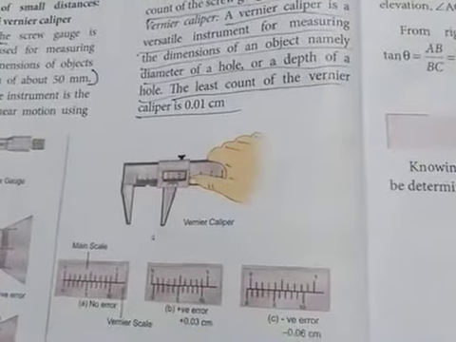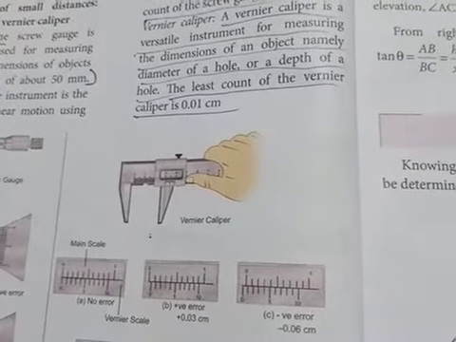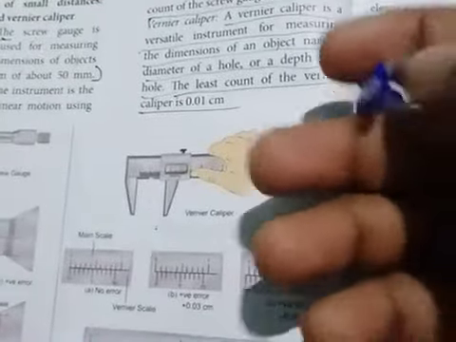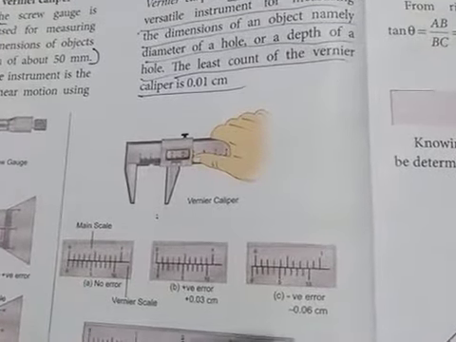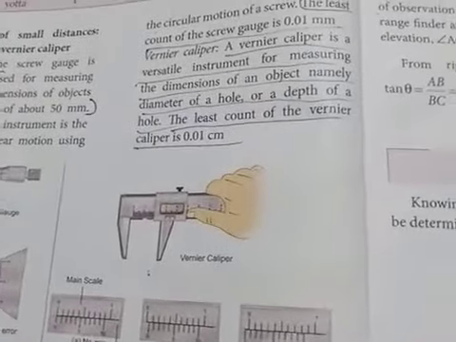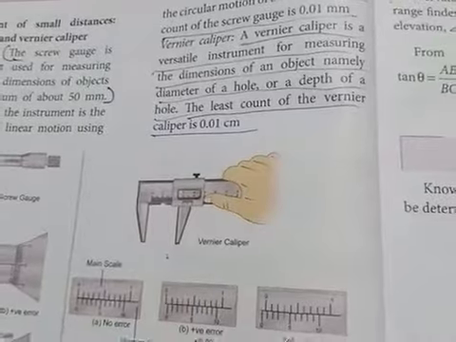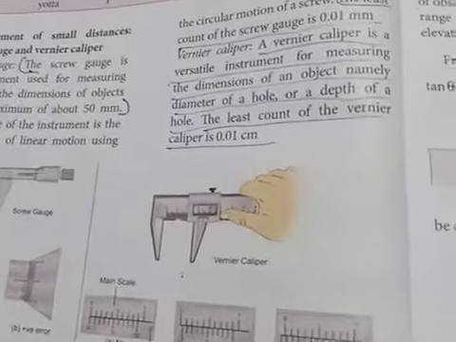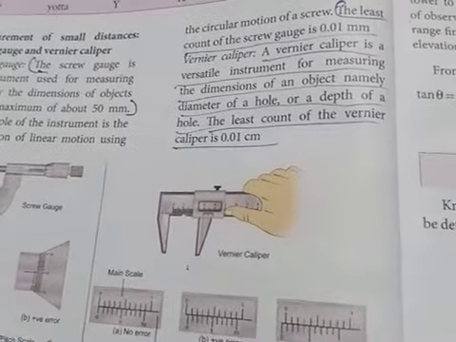Behind the Vernier caliper you can see a small needle-like pointer, which we use to measure the depth of the hole. Its least count, the smallest measurement from this instrument, is 0.01 centimeter.